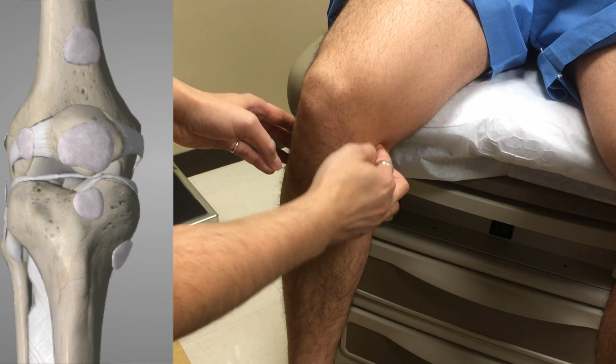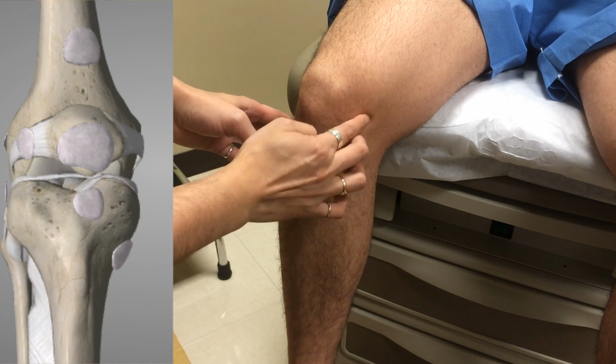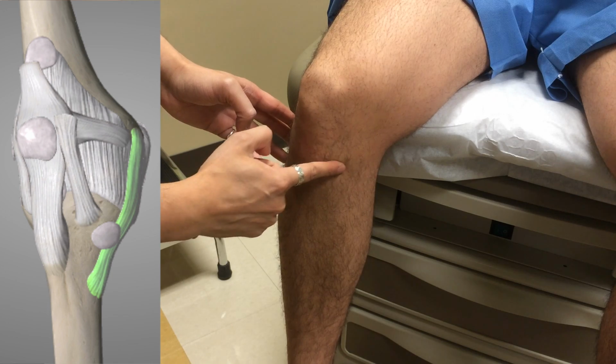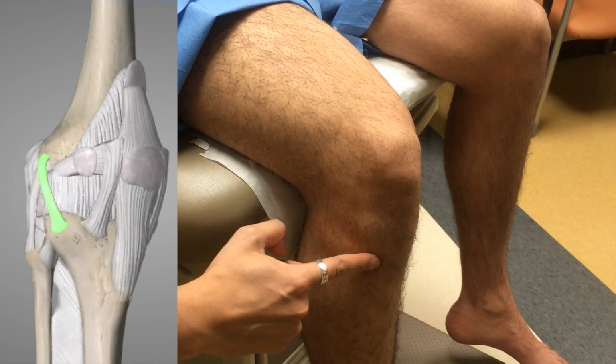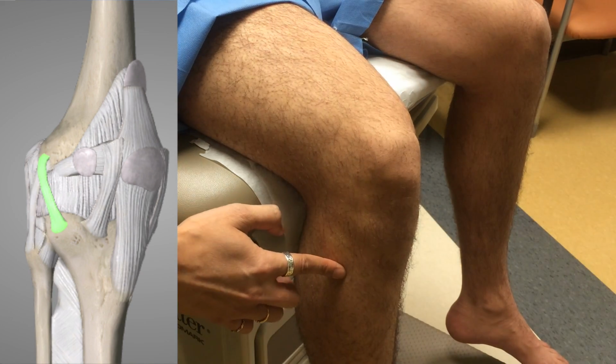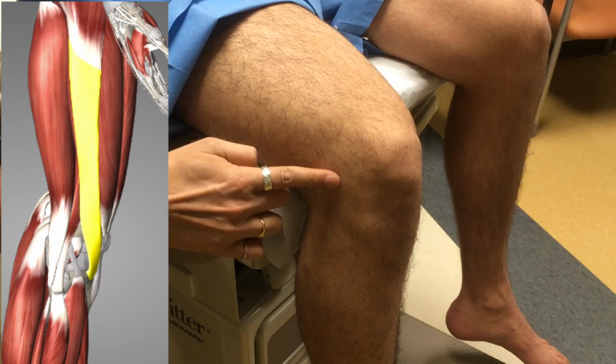Palpate the medial joint line, the anterior horn of the meniscus, the posterior horn of the meniscus, and the medial collateral ligament. Just going inferiorly, the pes anserine bursa, again the anterior horn of the meniscus, the posterior horn of the meniscus, and the lateral collateral ligament. Palpate the fibular head and the IT band.